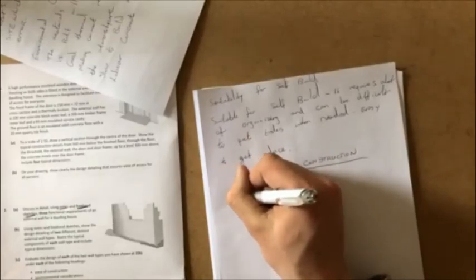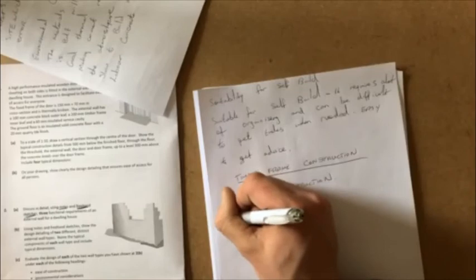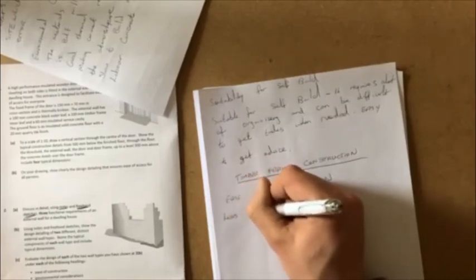Ease of construction. It's probably less physically demanding to build versus concrete block.